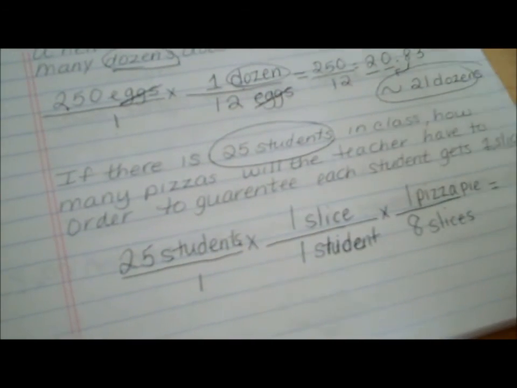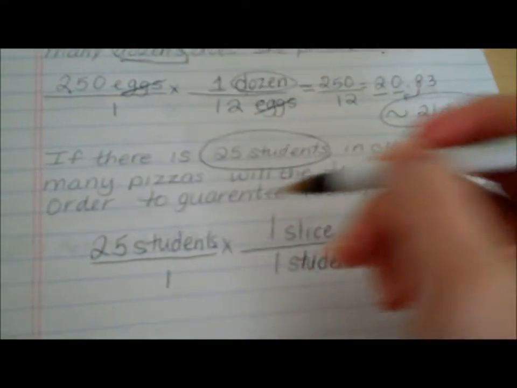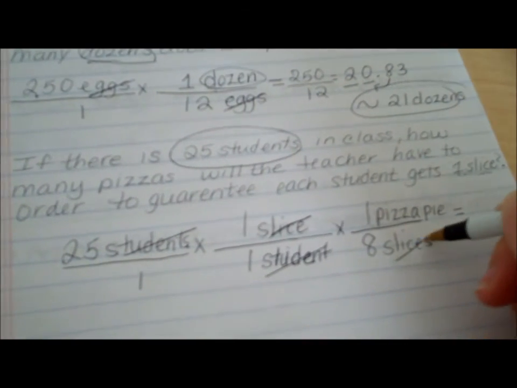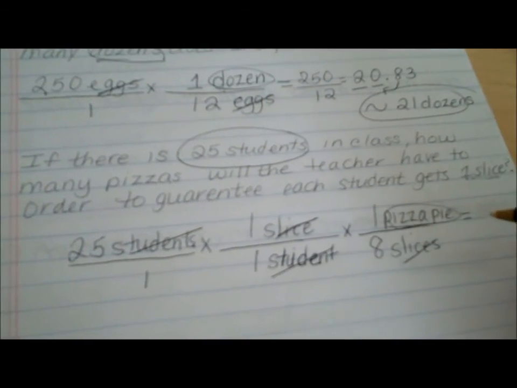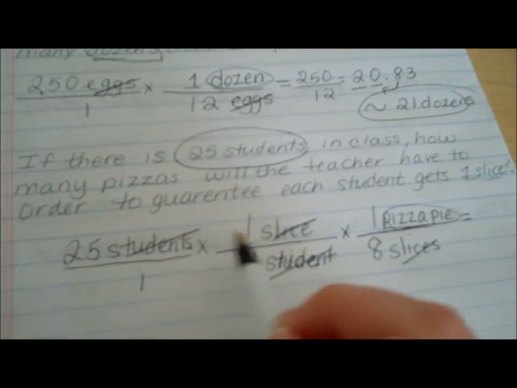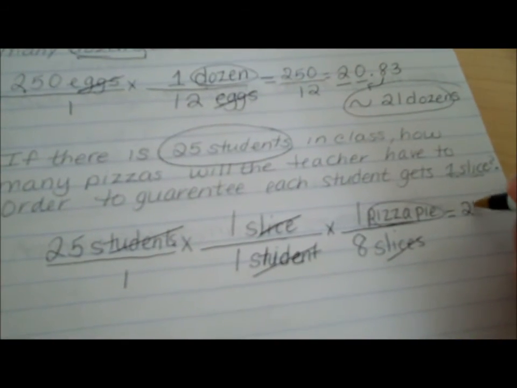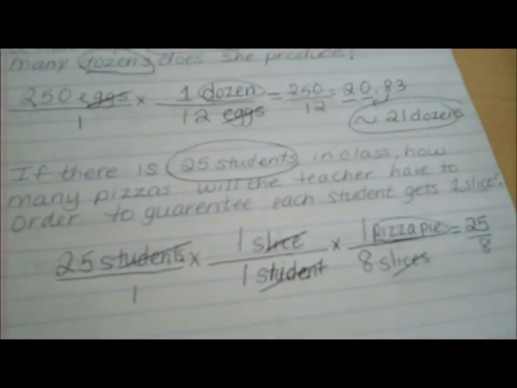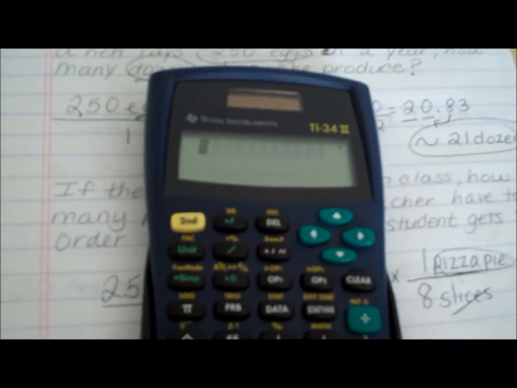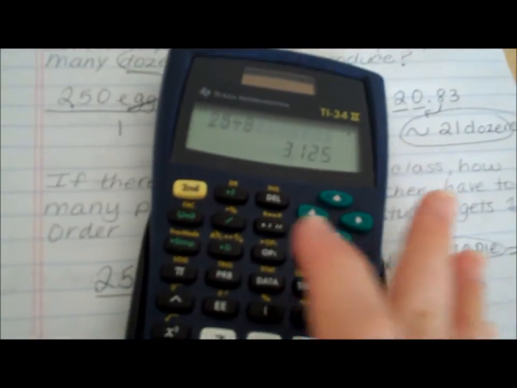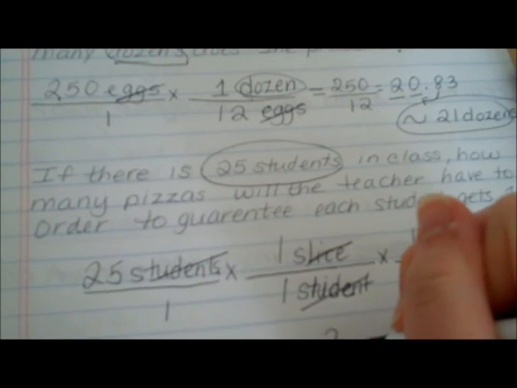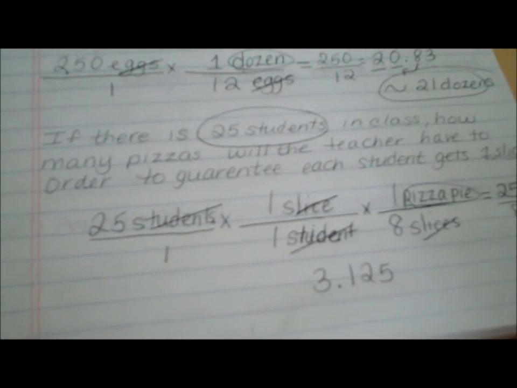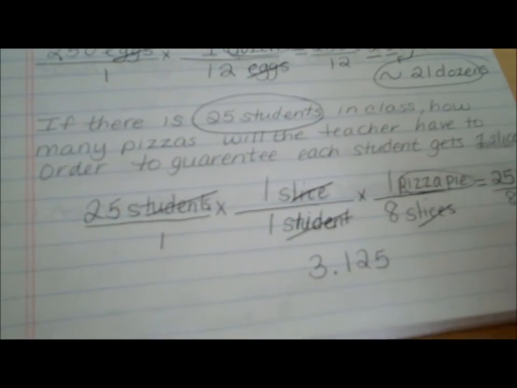And we're going to figure out how many pizzas this teacher needs to order. So our students and student cancels out. Our slice and slice cancels out, and we're left with our pizza pie. So we're going to do 25 times 1 times 1. So we have 25 on the top. 1 times 1 times 8. We're going to have 8 on the bottom. So let's do, in our calculator, 25 divided by 8. So we're going to have 3.125.